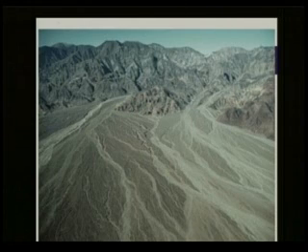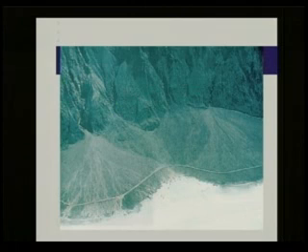Here is a bajada, which forms from the coalescing alluvial fans. This is at the base of mountains in Death Valley, California. And here is an aerial view of a bajada. Note the different alluvial fans that are coming together or coalescing.